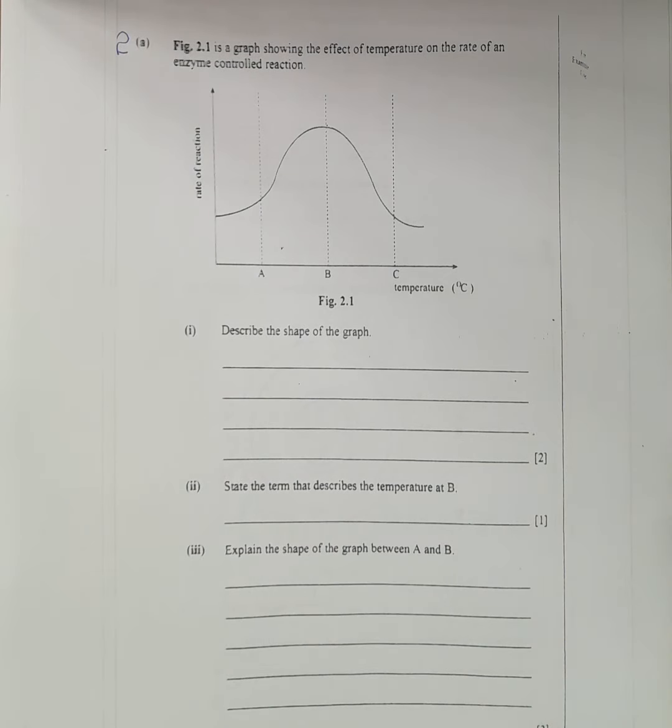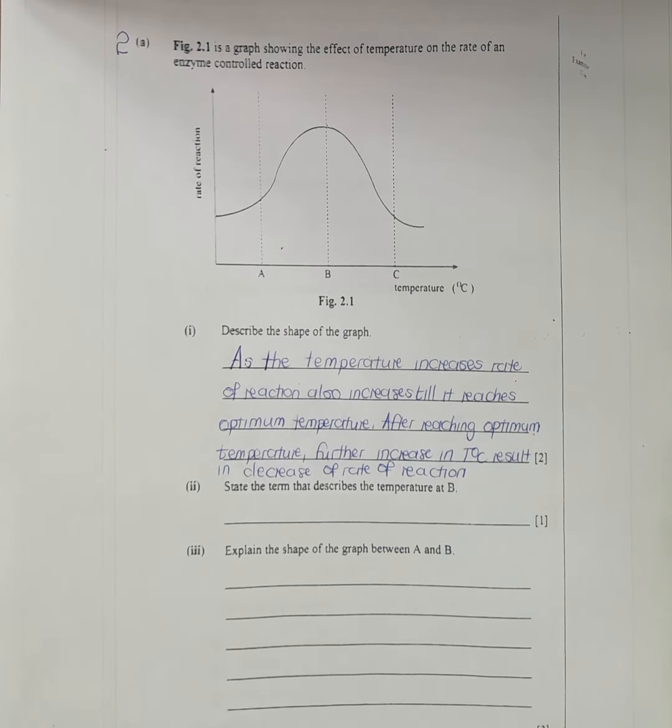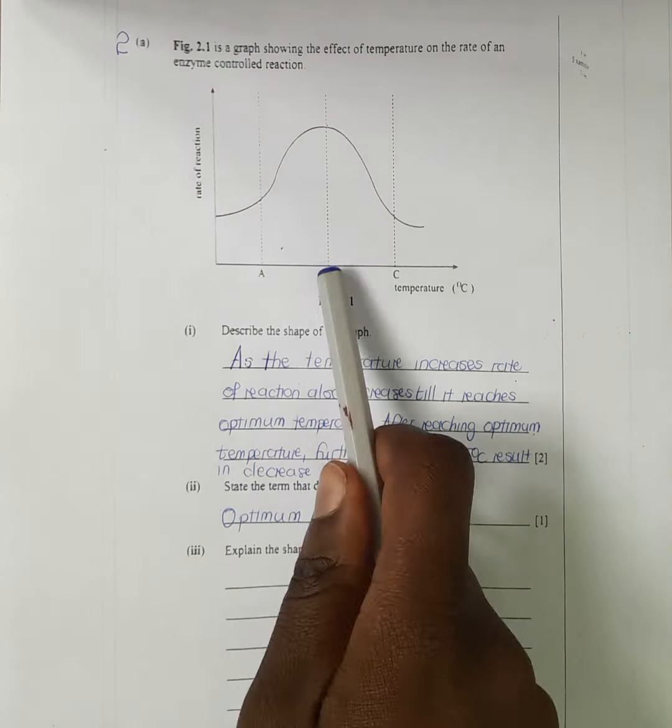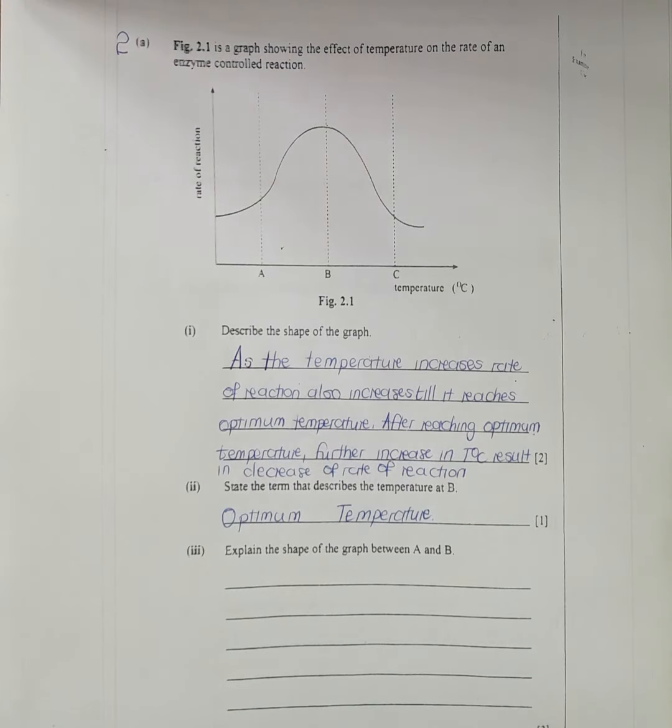And then on part 2, we are supposed to state the term that describes the temperature at B. It is known as optimum temperature. And then on part 3, we are supposed to explain the shape of the graph between A and B. So between A and B, it is just below optimum temperature.